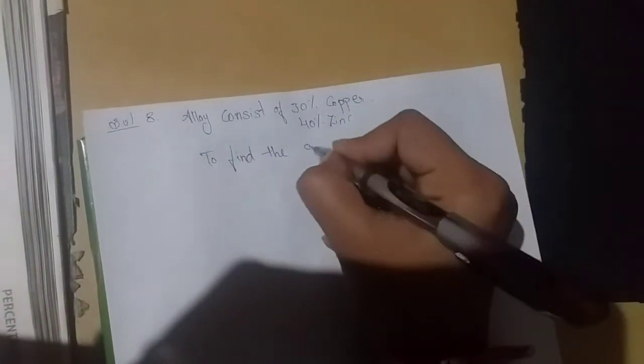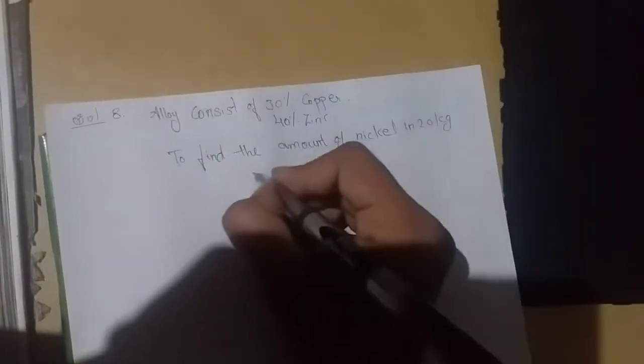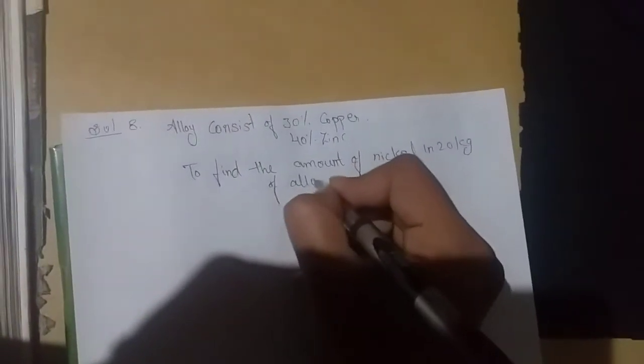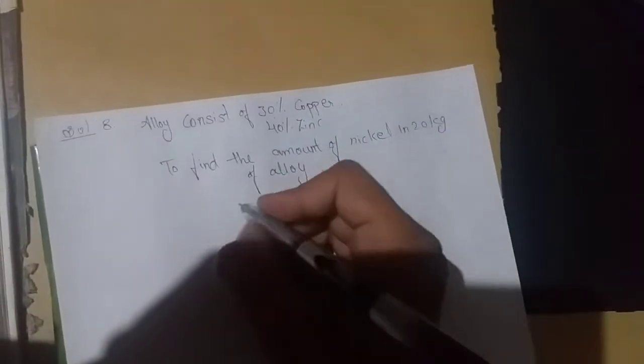Okay, now what you have to find is the amount of nickel in 20 kilogram of alloy. Okay, so out of 100% you have to subtract 30% and 40%.